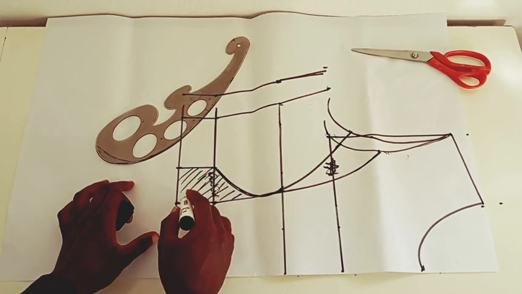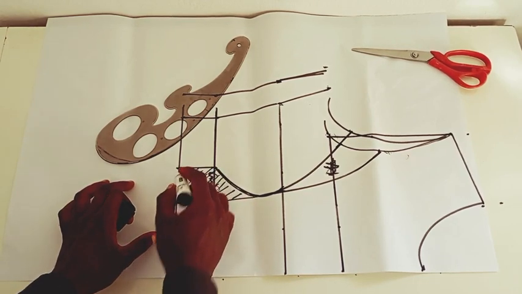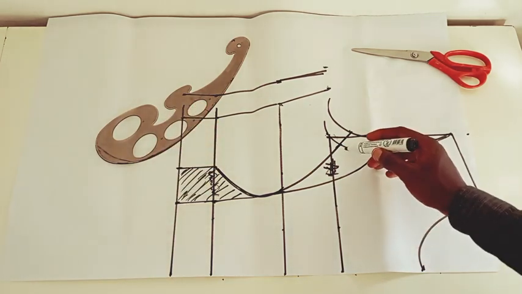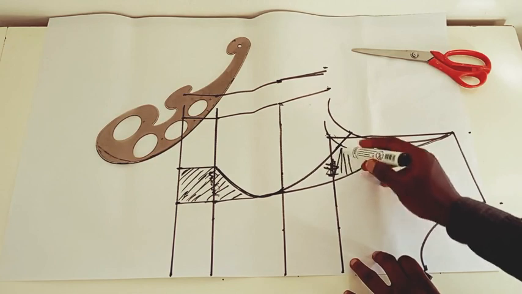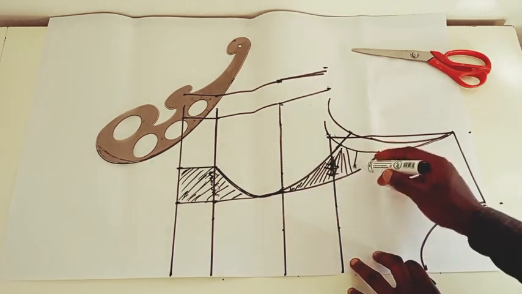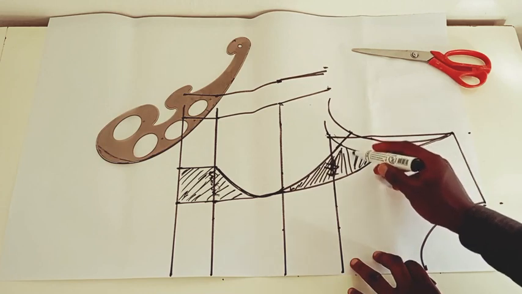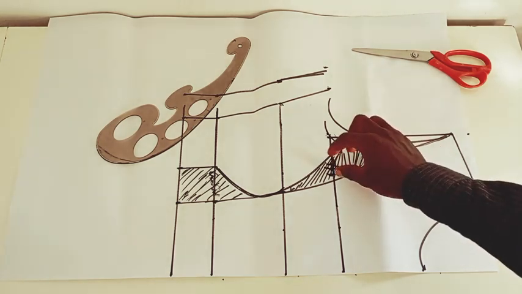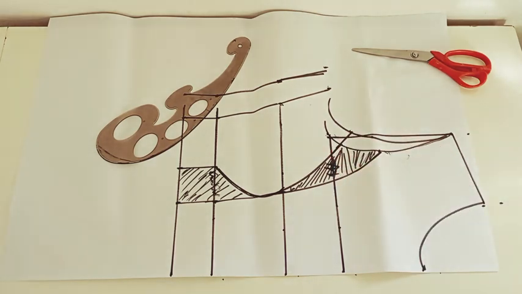When you have it shaded, whenever you're taking any measurement around that side, these shadings will flash through your mind that this is the dart area, and I shouldn't just take measurement around it without considering the dart. So from this video, we've learned that when taking the bust measurement, the waste should be added to the body measurement before we mark.